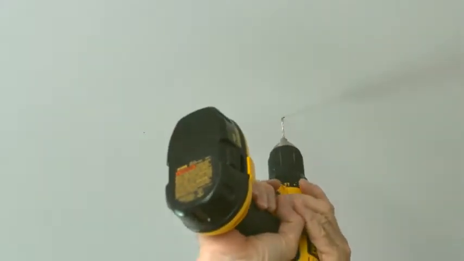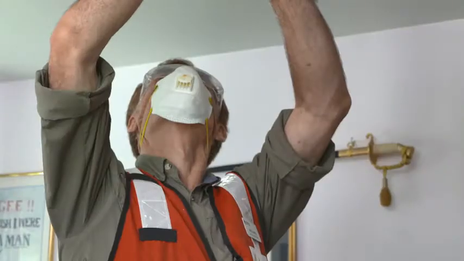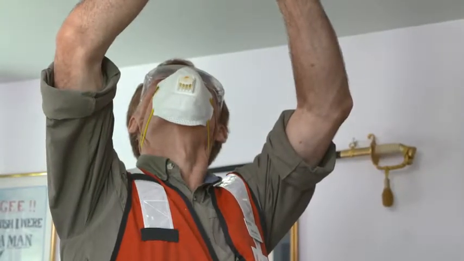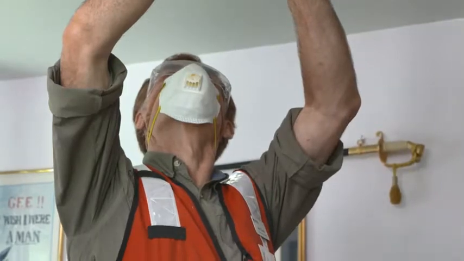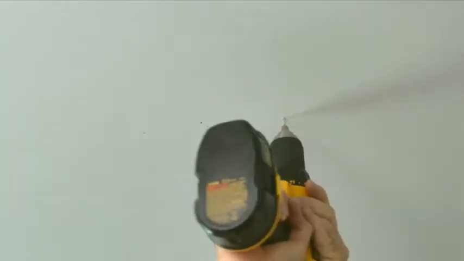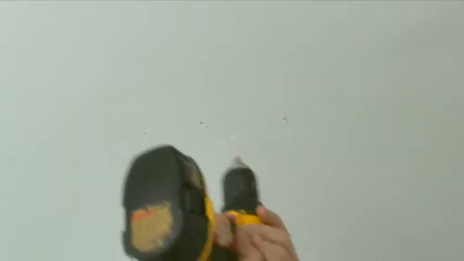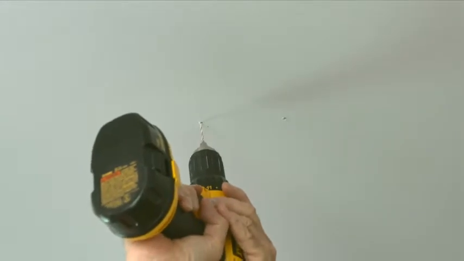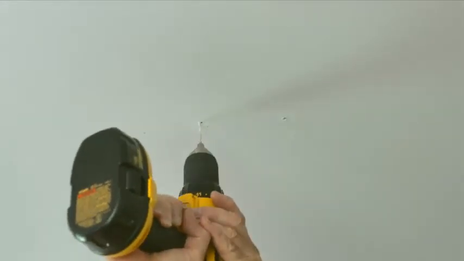When drilling into any surface, proceed with care, and remember to use safety glasses if available, and all other safety apparel provided. If possible, it's also a smart safety practice to have the person holding the ladder also wearing safety glasses if available, and other safety apparel provided.